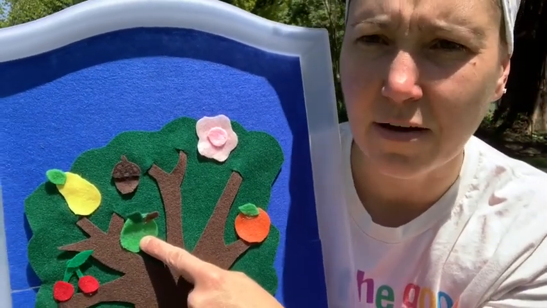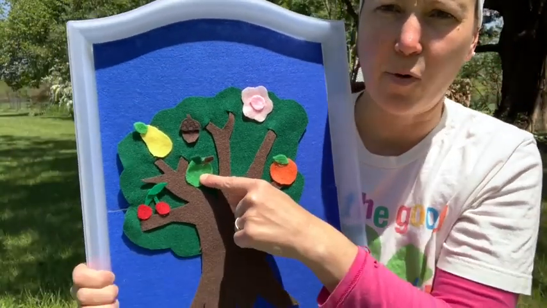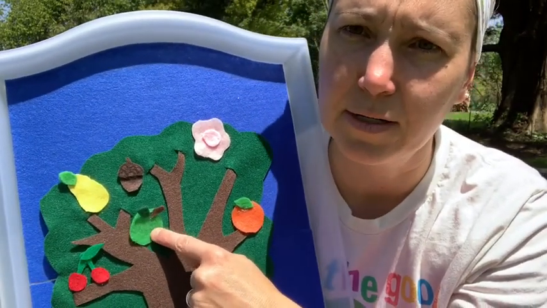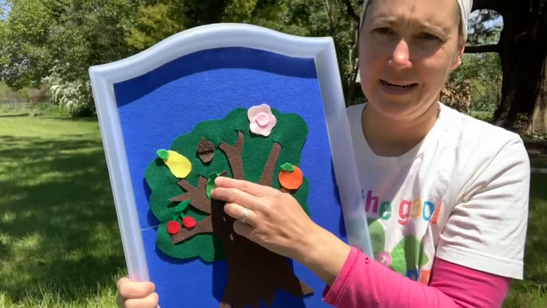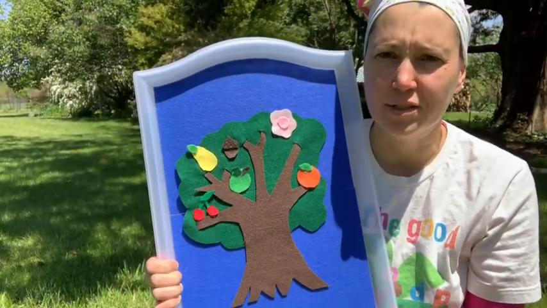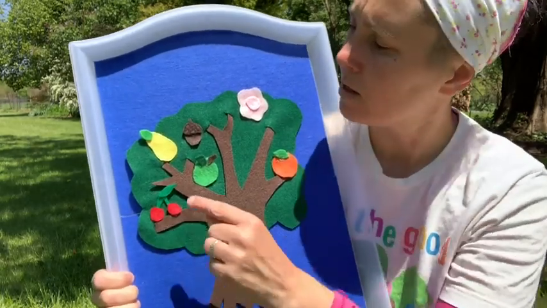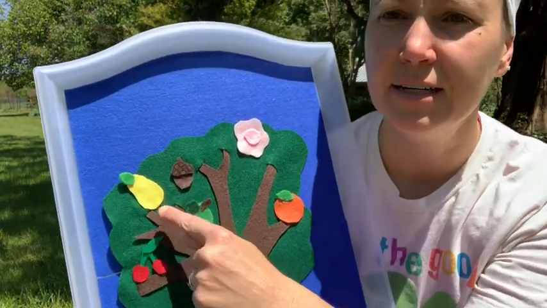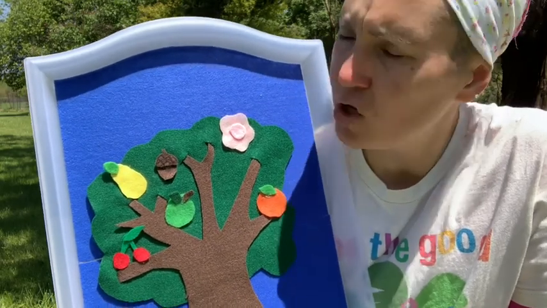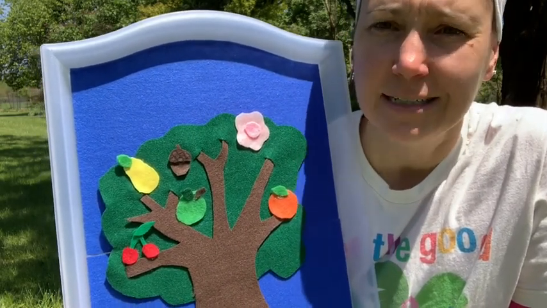This might be a little tough. This is an apple, but it's not a red apple. What color is the apple? Green. Yes, there are green apples. Sometimes they're a little sour. And this, do you know what this is? It's a pear. Do you know what color the pear is? Yellow.